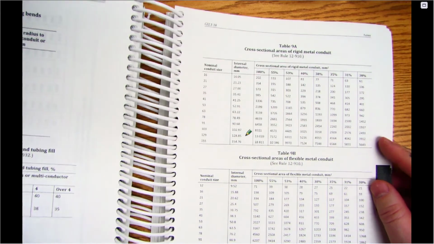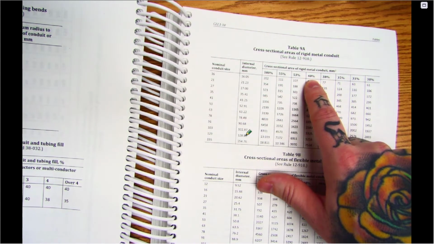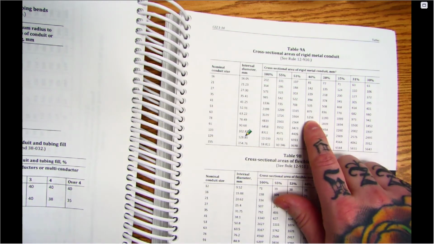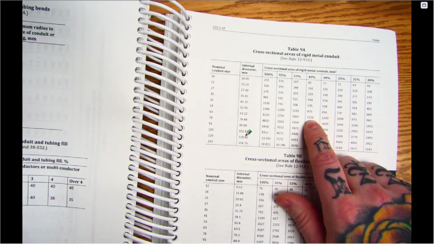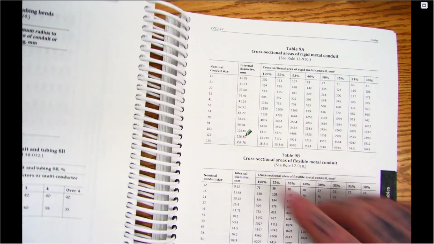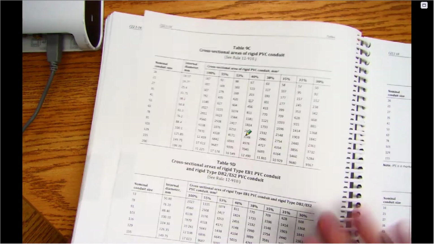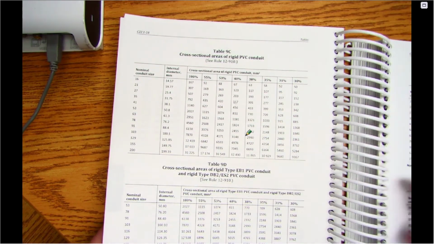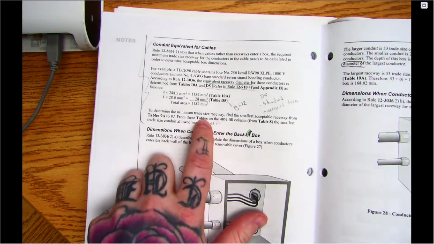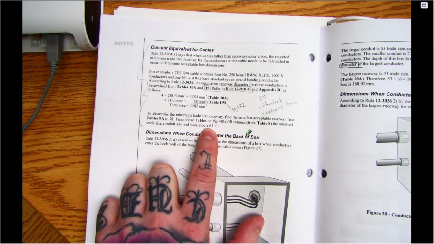Well, unfortunately, we've got to check them all to find the smallest. Going in the 40% column, again because of Table 8, because I've got more than 4 conductors. I'm just going to scroll down until I see, again, I'm looking for 1182, or the conduit that would fit it. So I can use a 63 out of this 9A, 9B, go down, also a 63, and continue to go through. We will find out in this case that a 63 is the smallest that we get on any table. So the equivalent conduit for this cable is a 63 millimeter conduit.